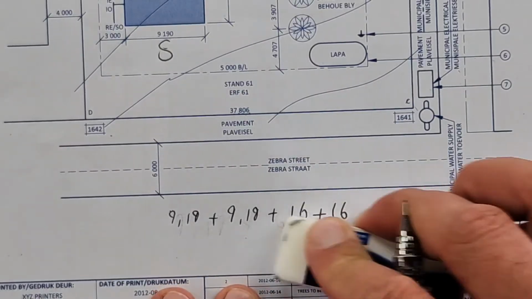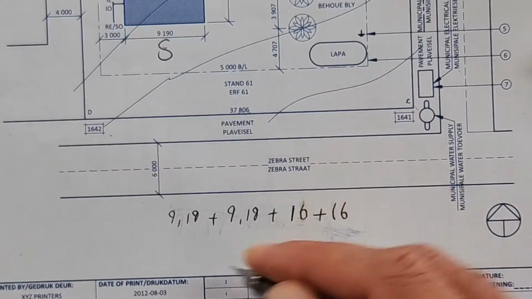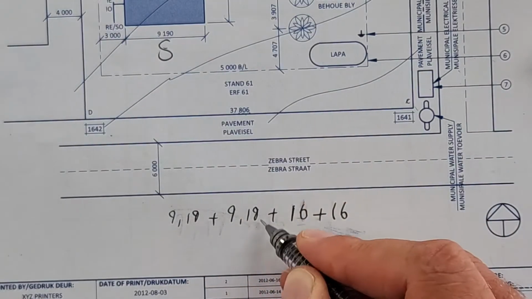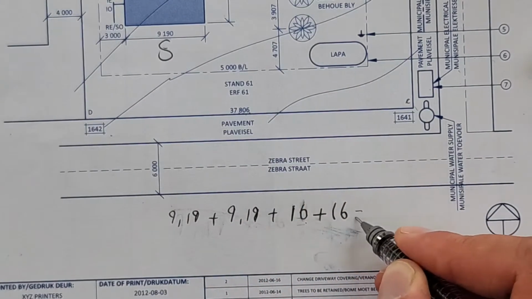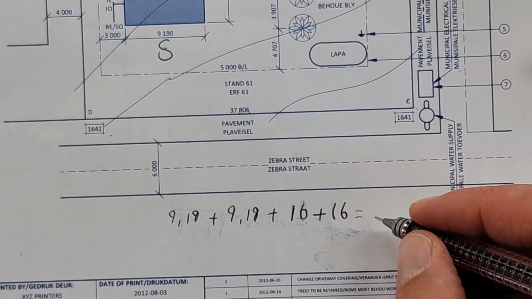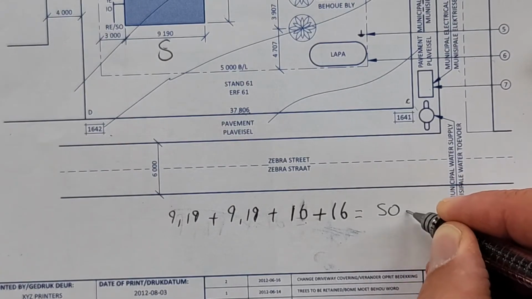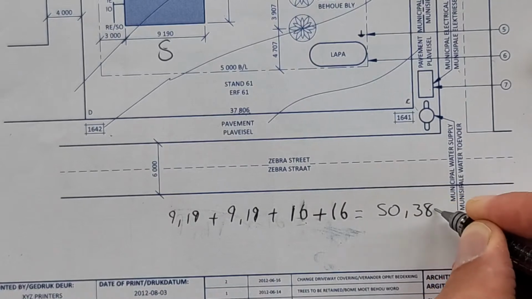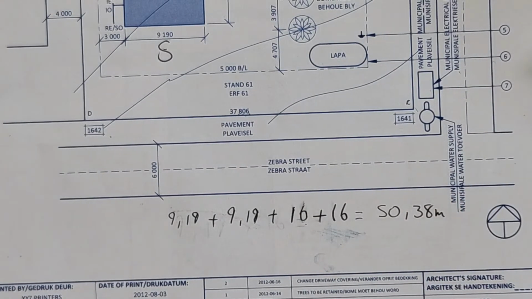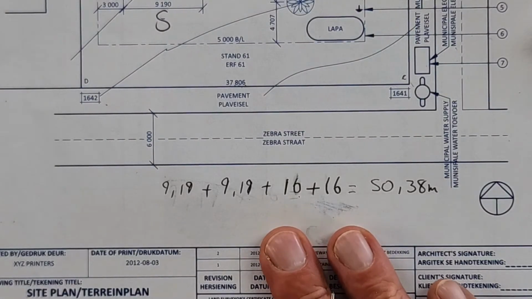You got that? So we're just counting all the different sides here. That equals 50.38 meters. Everybody agrees with me?